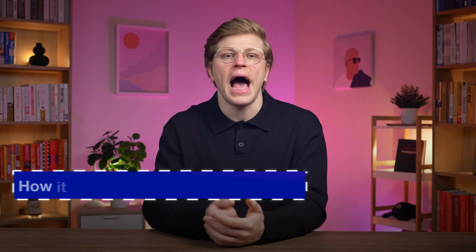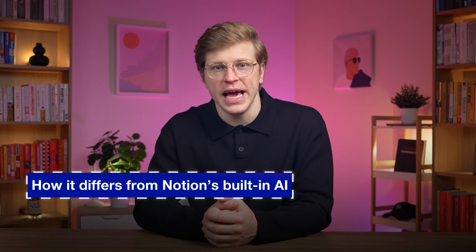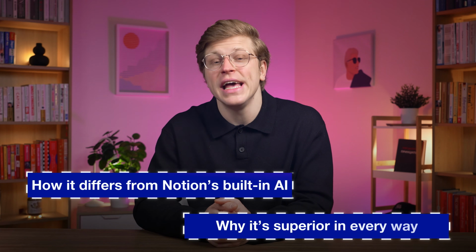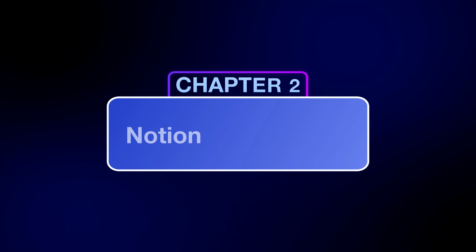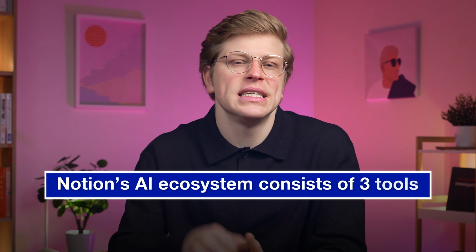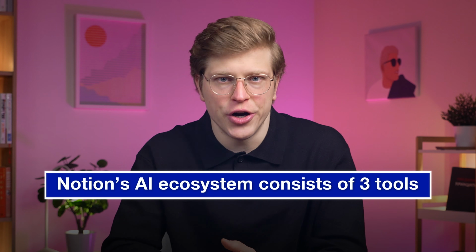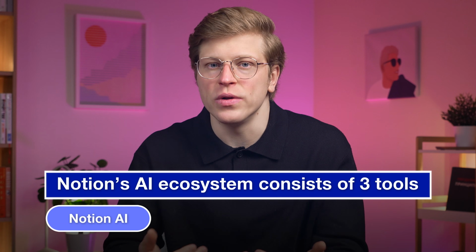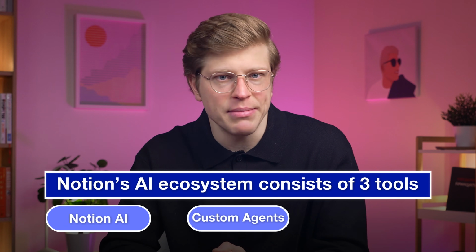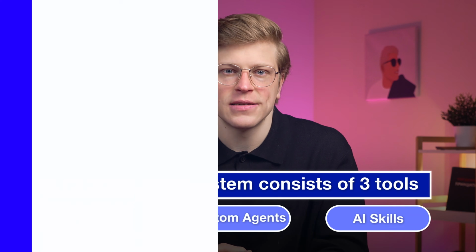So now that you know what an MCP is, let's see how it differs from Notion's built-in AI and why it's superior in every way. Chapter 2. Notion AI versus Claude. So, Notion's AI ecosystem consists of three tools that, while independent, interact with one another: Notion AI, also called the personal agents, custom agents, and AI skills. I'll keep my explanation as short as possible.